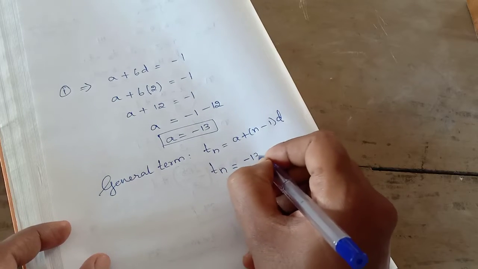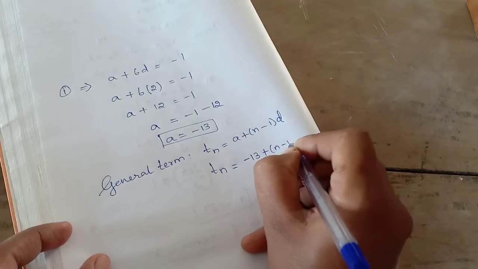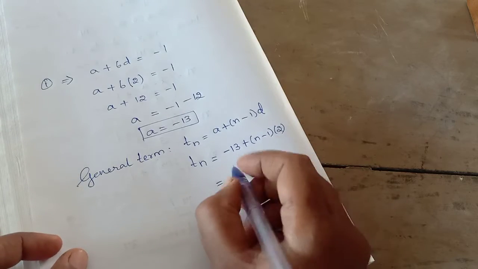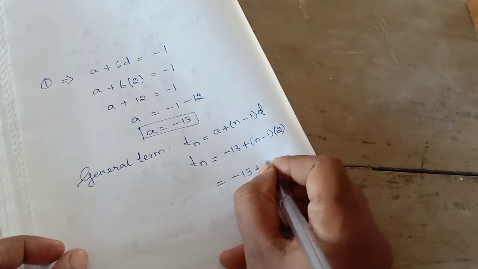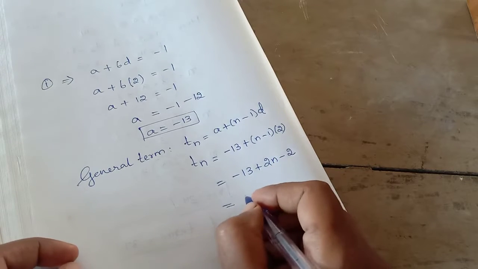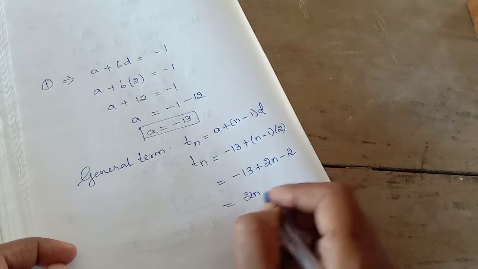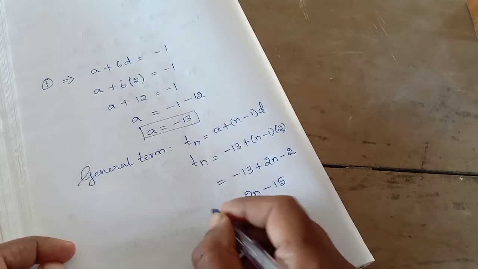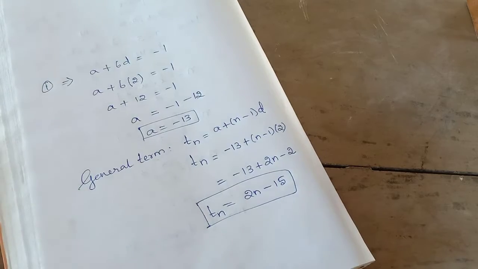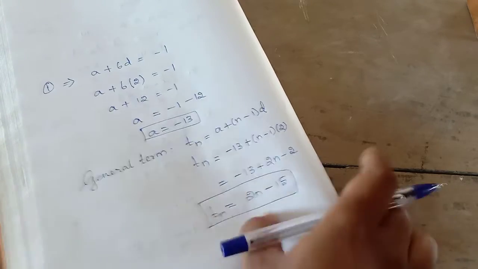So Tn equals minus 13 plus (n minus 1) into 2, because the D value is 2. So multiply this 2 inside. Minus 13 plus 2n minus 2, which is equal to 2n minus 13 minus 2, that is 2n minus 15. This is the general term. It is the nth term of the given sequence. Got it, students? Very, very simple problem.